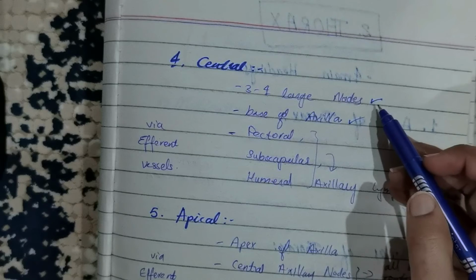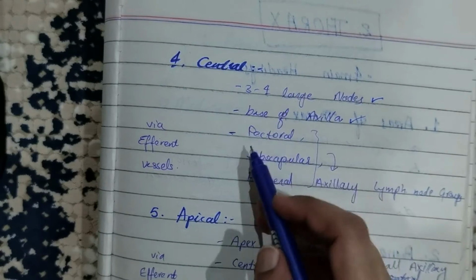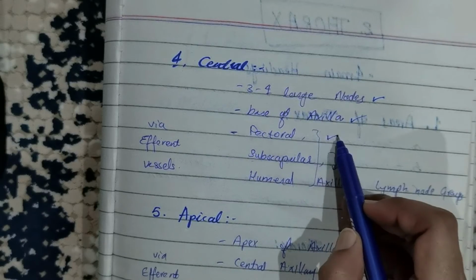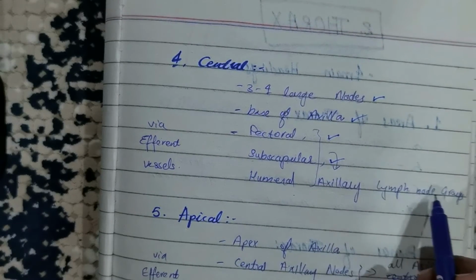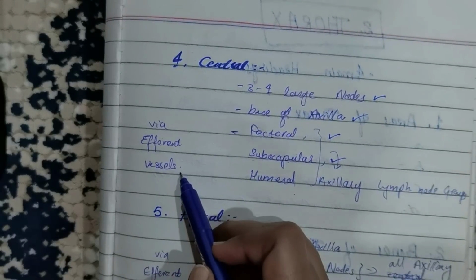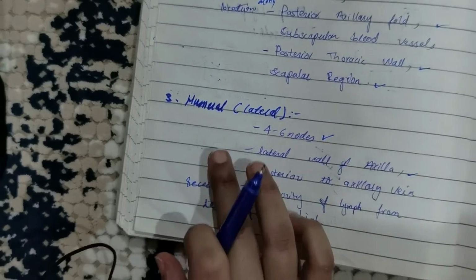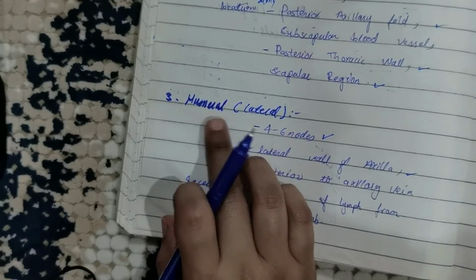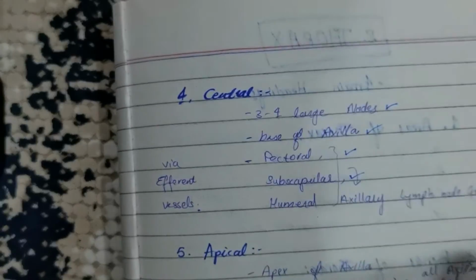Then comes the fourth group, which is the central group. Central group includes 3 to 4 large nodes. It's located within the base of the axilla and receives lymph from the pectoral region, subscapular region, and the humeral axillary lymph node group via the efferent vessels. We have learned the humeral axillary lymph node. This group of 4 to 6 nodes, that are the humeral nodes. Humeral nodes drain within the central nodes of the upper limb.